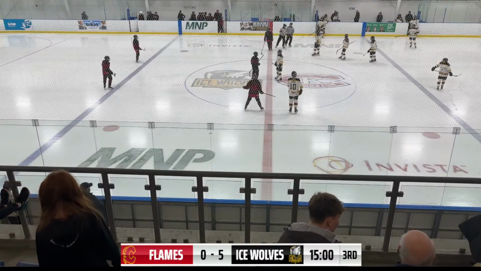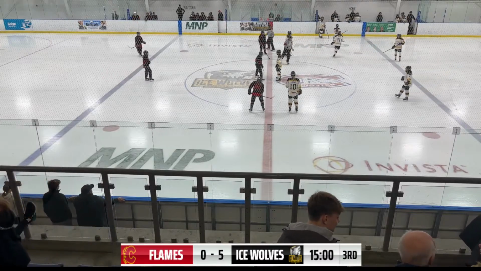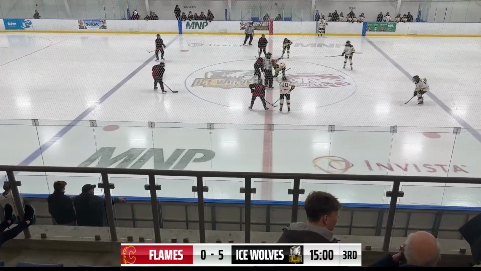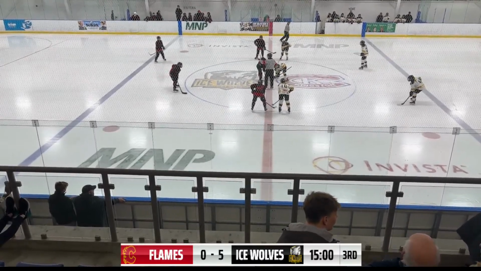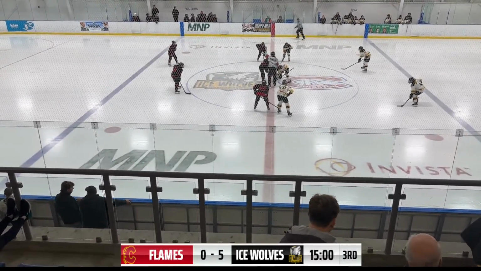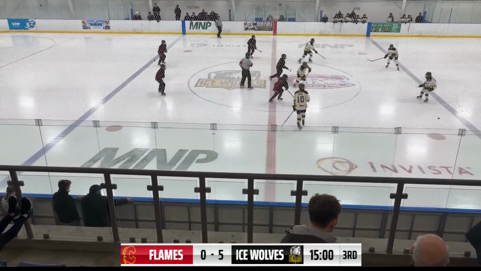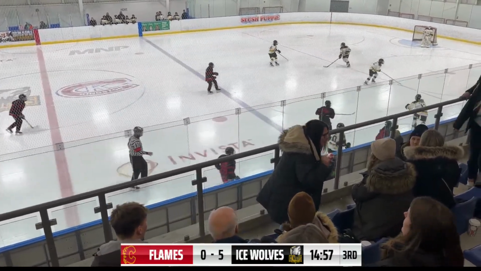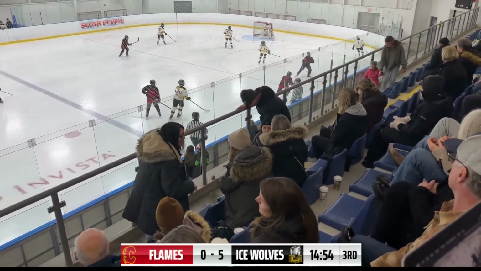So for an update, it is currently 5-0 for Kingston over the Clarington Flames as we get set to start the third period. Face-off won by Kingston. They'll pull it back to the defense. Mishandled, so that puck's on the near side. Clarington will dump that down into the zone.